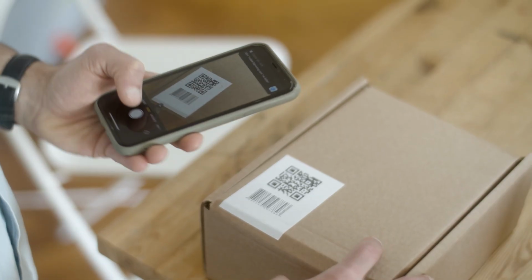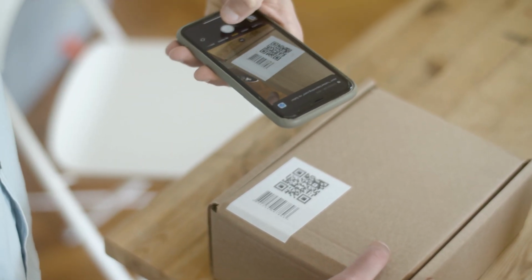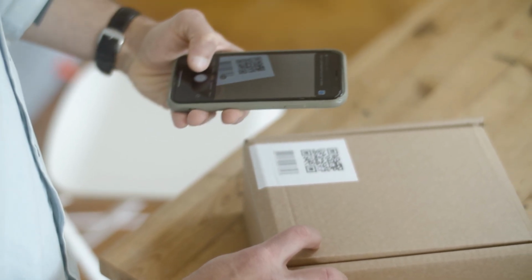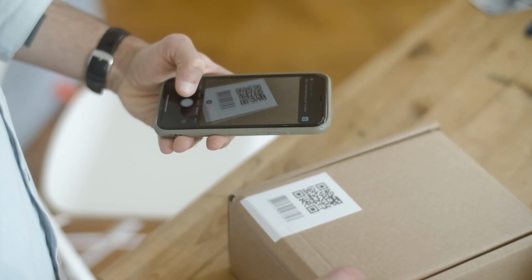The advantage of QR codes is that they are quick to scan. You just point your phone camera at the QR code and instantly get the information.